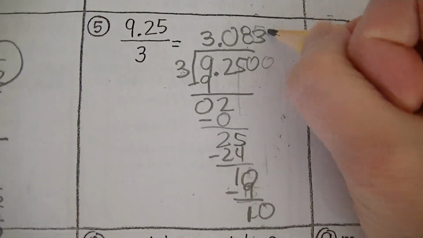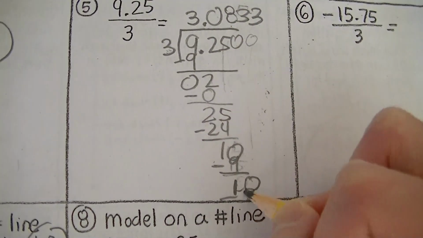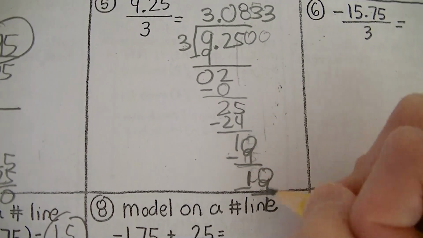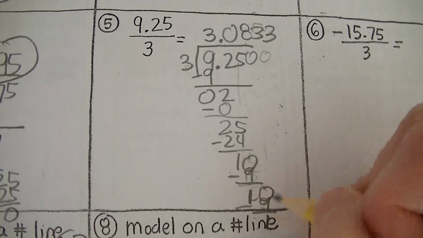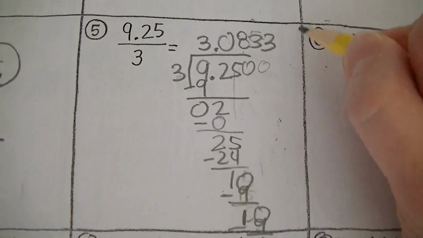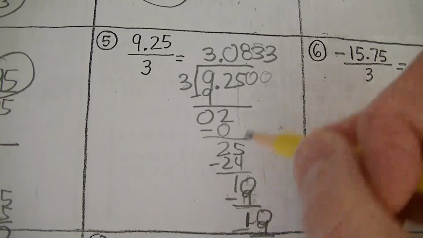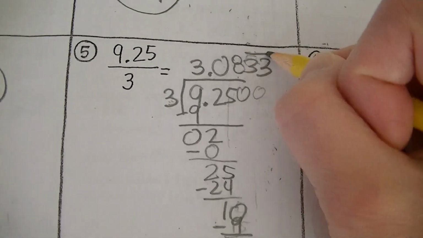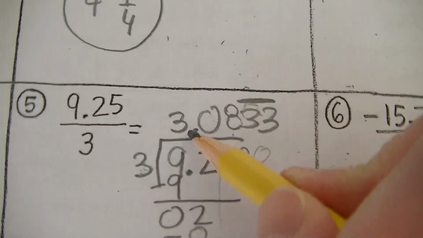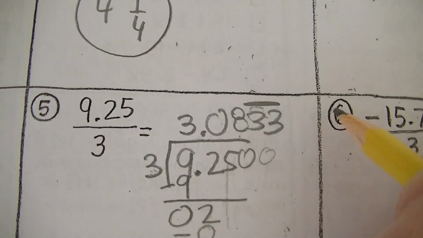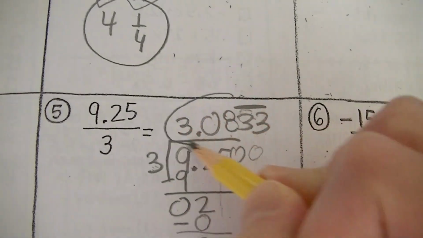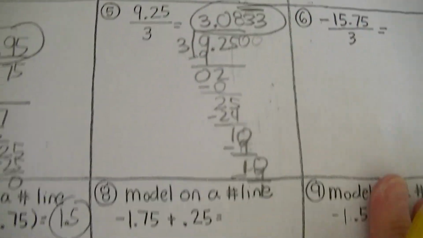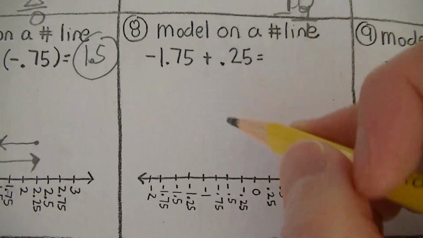3 goes into 10 3 times. 3 times 3 is 9. And you're seeing that we're going to have a pattern here. See, this is starting to repeat. So when that's the case, I don't want you to ever write remainder 1 or whatever. Don't do that anymore. We know that it's repeating, so that's what's going to happen right here. We're going to put a bar above this, because the answer is going to be 3.083333333 forever and ever and ever. That's your answer, okay?